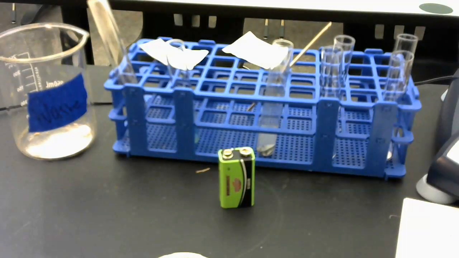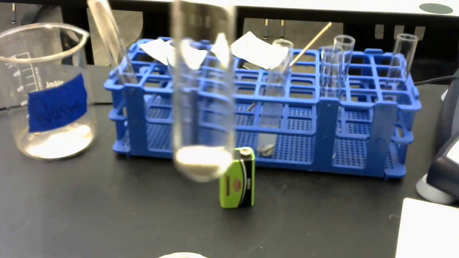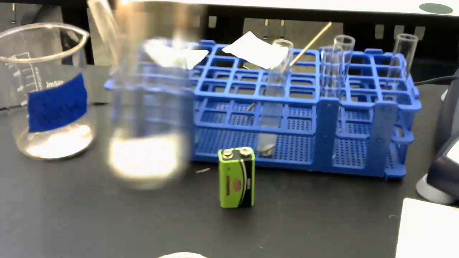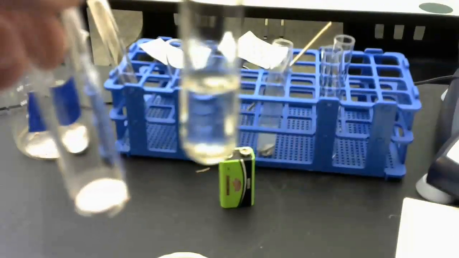Now, station number 8 on your lab, or reaction type D, number 2, is place a small scoop of solid sodium carbonate in a test tube to a depth of about 1 centimeter. Add a pipette of 3 molar hydrochloric acid. So I have my solid sodium carbonate right here. It's labeled for you Na2CO3. And I'm going to add my 3 molar hydrochloric acid.